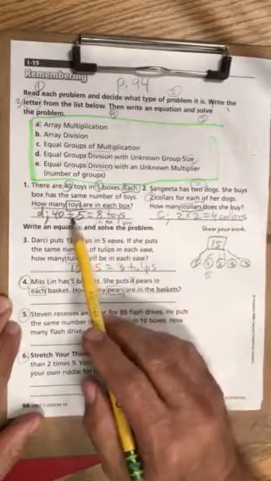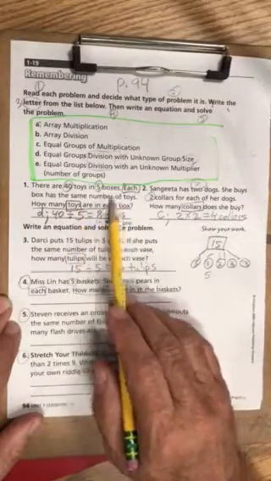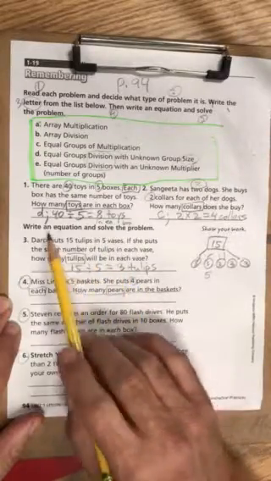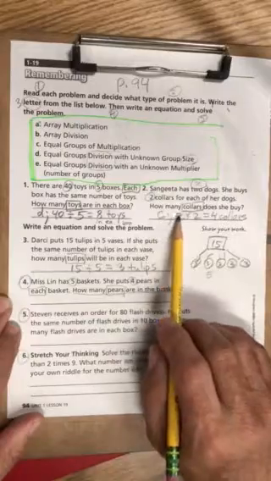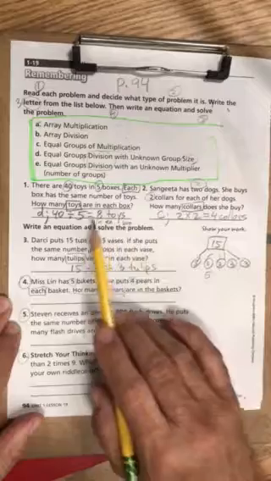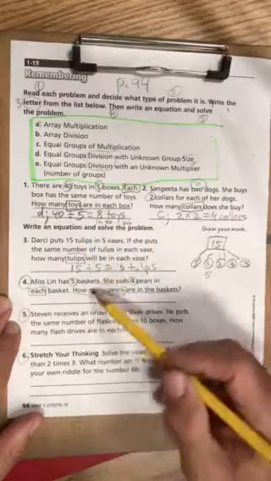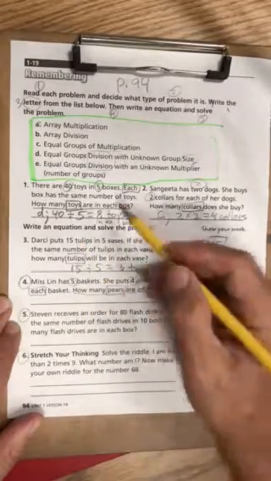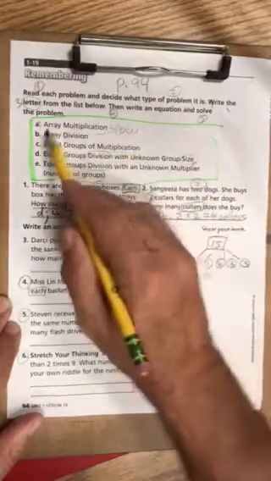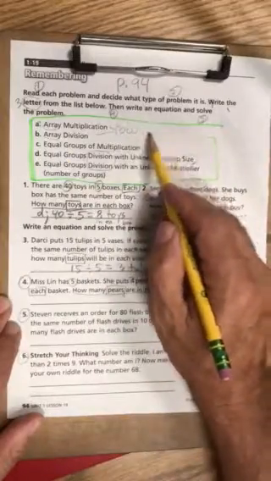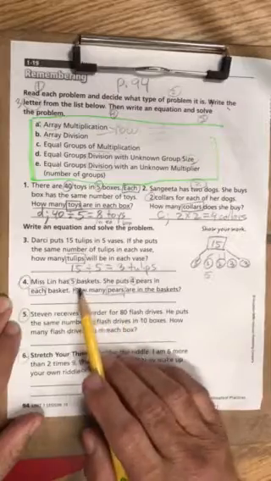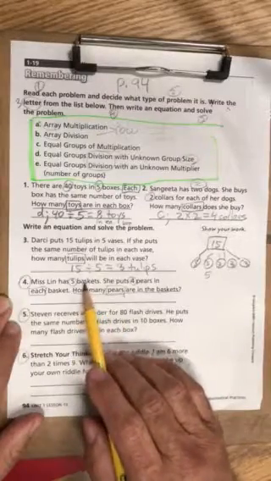The top 2 were not arrays either. So far we haven't had any arrays, but if you see the word row, rows or column, then it's an array. Array means rows and columns. So this is not an array, it doesn't have rows, but we have baskets, which are groups.